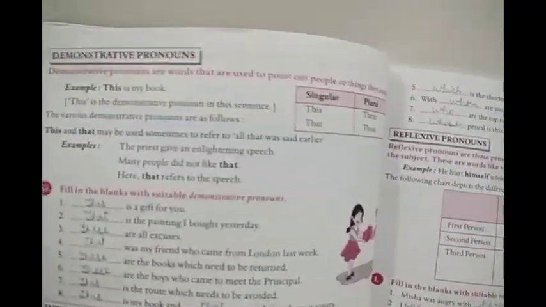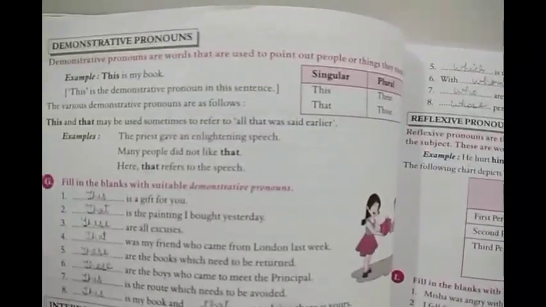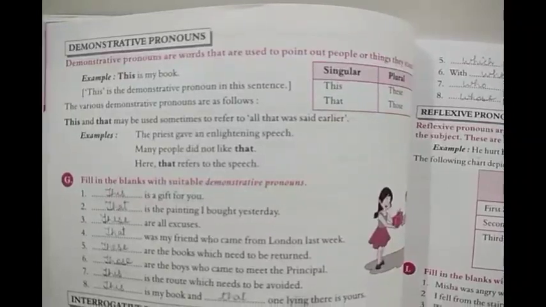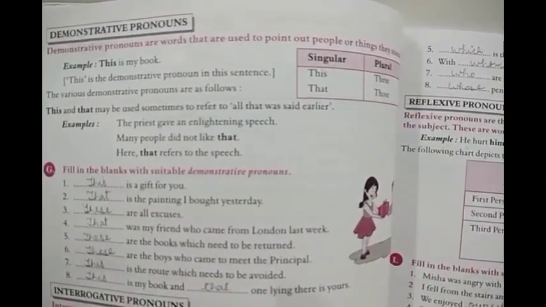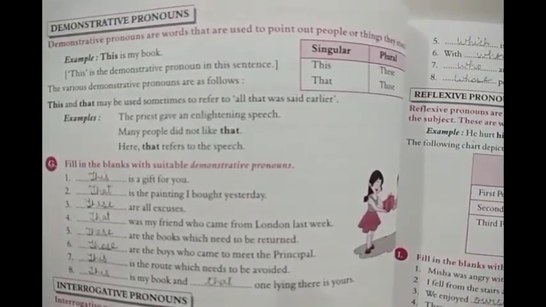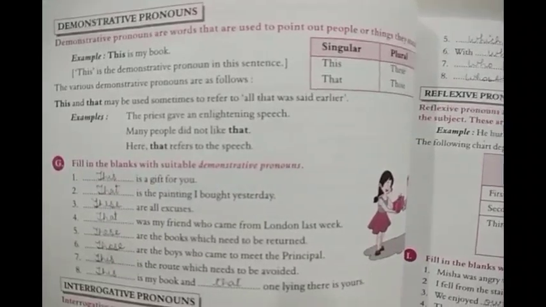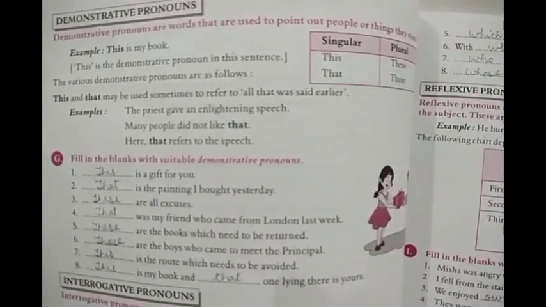Demonstrative pronouns are used to point to specific things or people, like the words this, that, these and those. Now, even these demonstrative pronouns can be used as demonstrative adjectives. Take for example, if I say, this is my book. In this case it is a demonstrative pronoun.